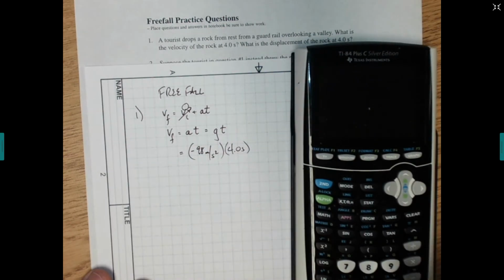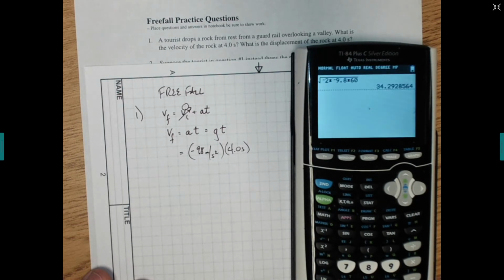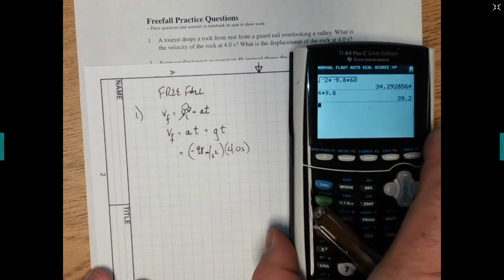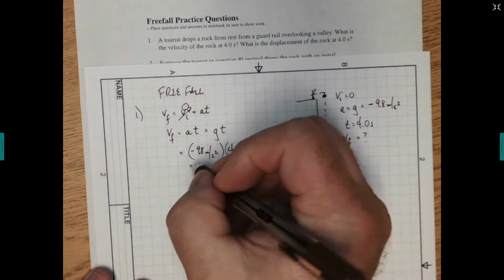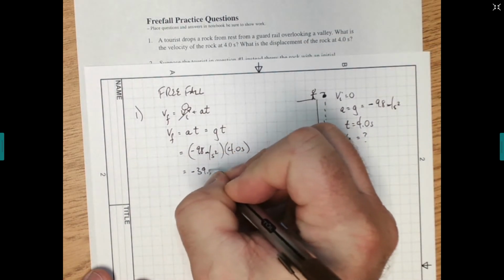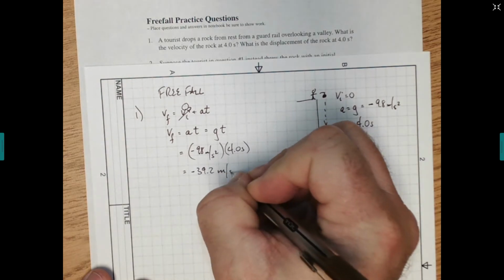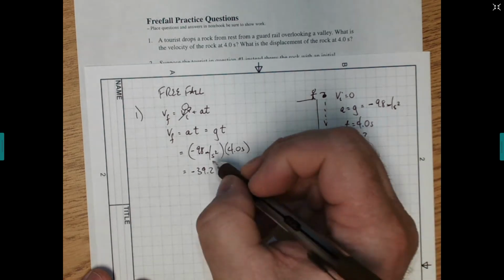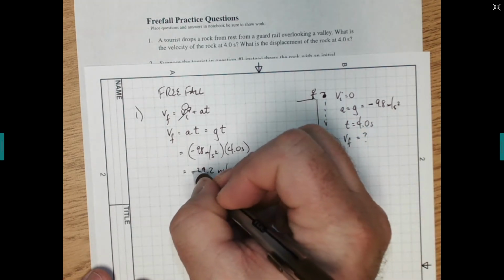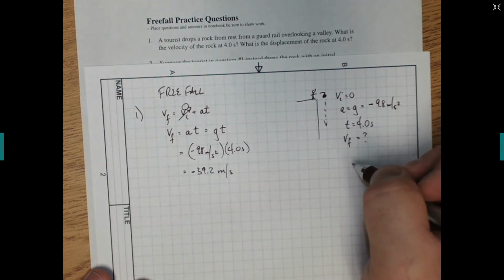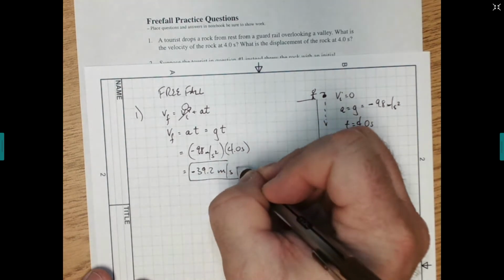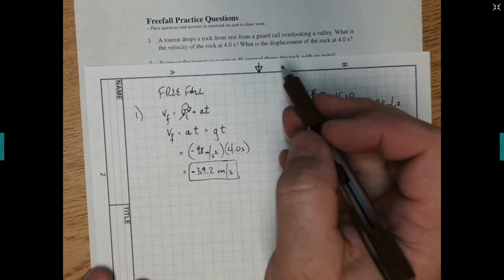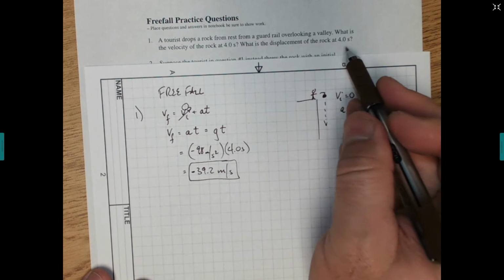Get Mr. Calculator. It's going to be around 40. Let's figure it out exactly. And we get negative 39.2 meters per second, because seconds and seconds cancel. And there is a negative, which means we're moving down. So that's all good.